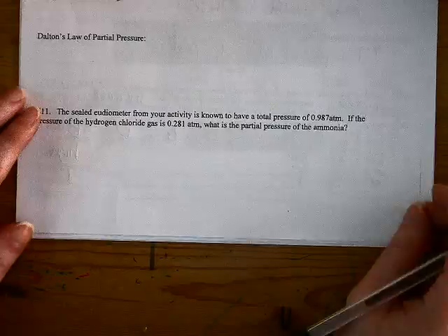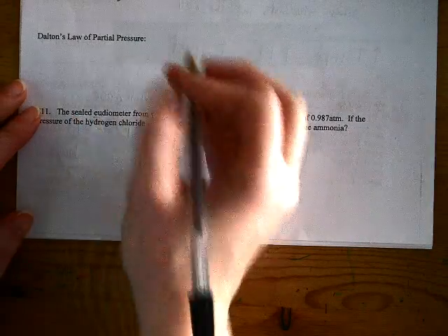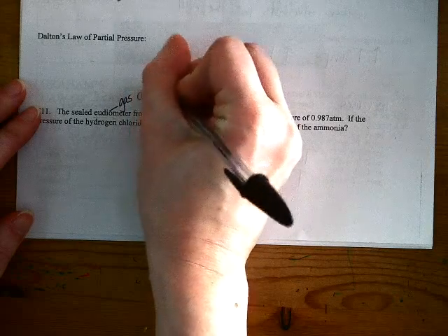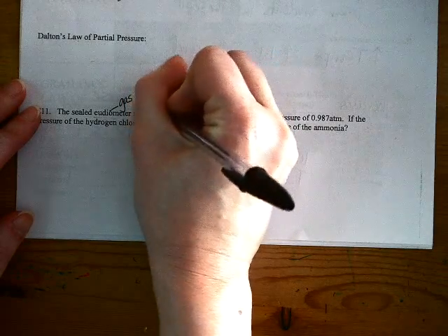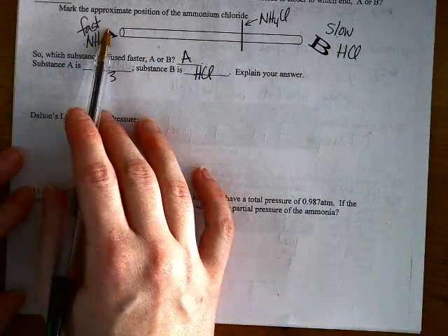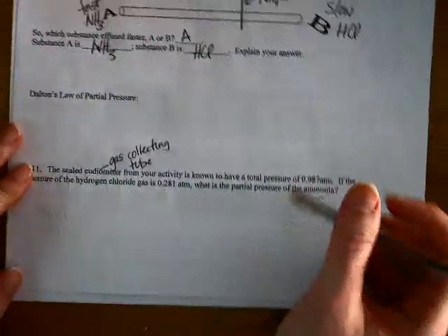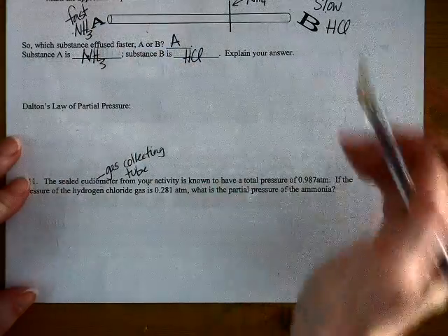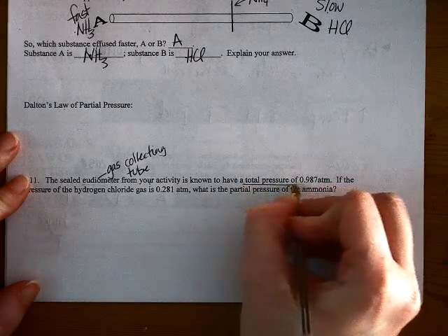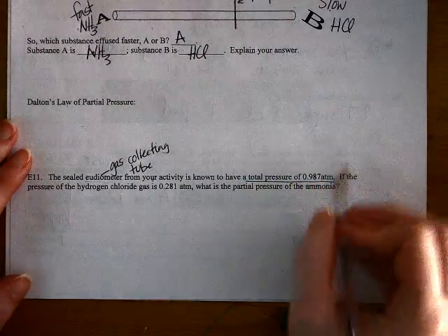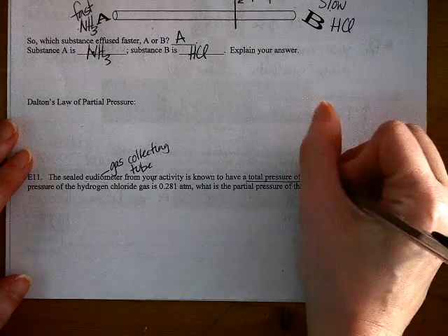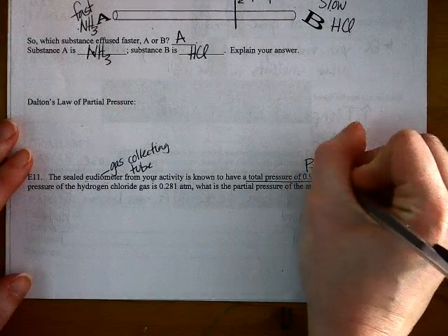It says we have a sealed eudiometer. A eudiometer is a gas collecting tube. We've got a diagram of a gas collecting tube up here, and it's talking about our activity, what we saw up here. It tells us that the total pressure is 0.987 atmospheres. I know that this is a pressure because it says atmospheres, and it's the total, so I'm going to label that P total.